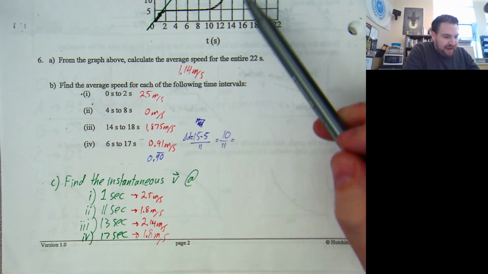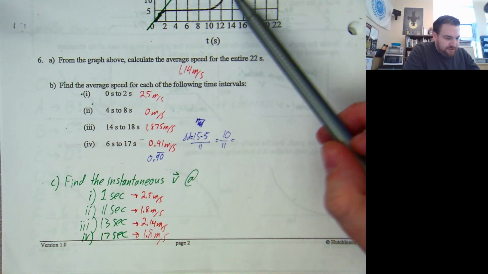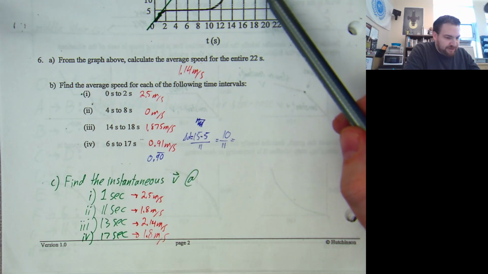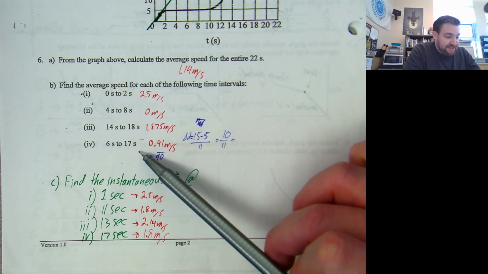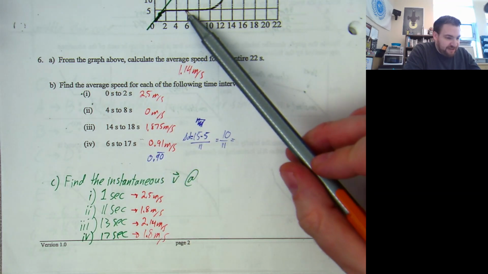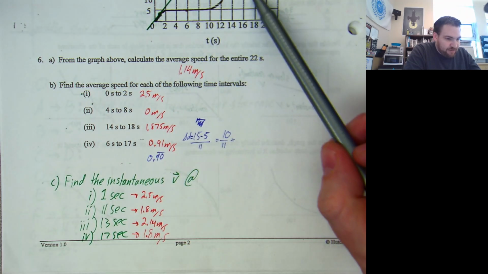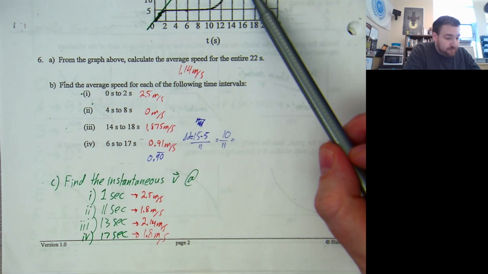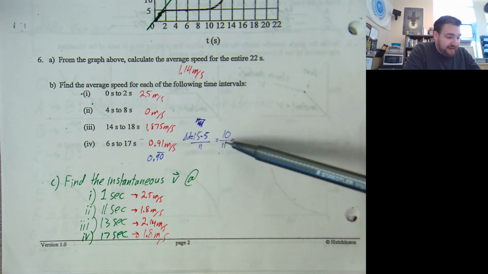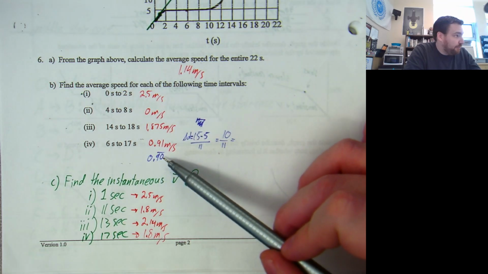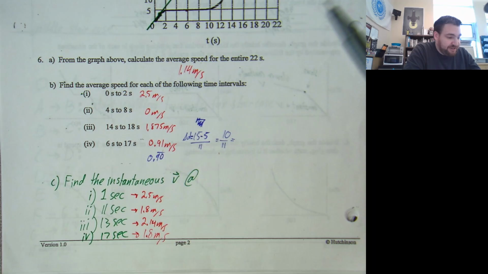I called it 12.5 to 18 seconds is right there. That's going to be at 20. And then 6 to 17 seconds, I got 0.91. 6, there he is at 5. At 17 seconds, he's at 15. So 10 over the 11 seconds is whether you call that 0.90 repeating or 0.91. Either of them are acceptable.